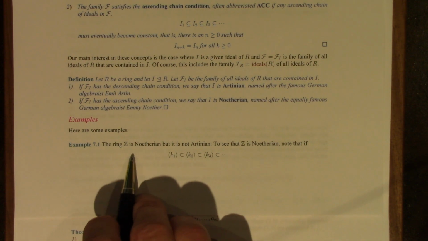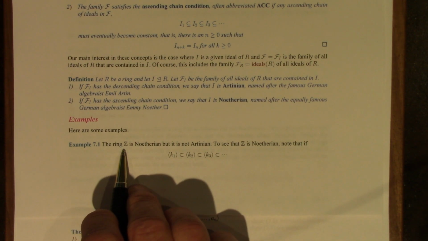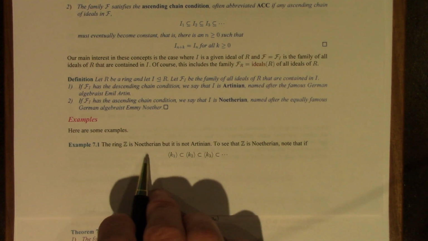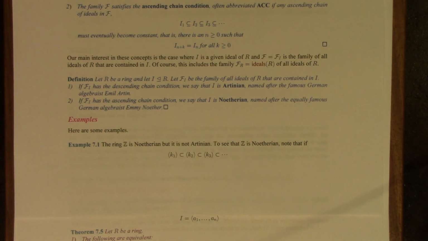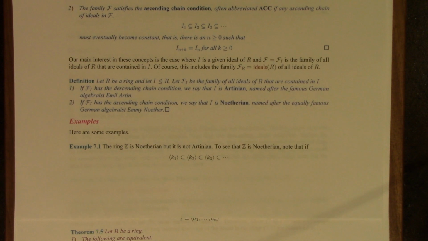Okay, here are some examples. The ring Z of integers is Noetherian but not Artinian. By the way, I realize that it's going to take a little time to make the connection. Artinian, which chain condition is that again? Is it ascending or descending? Same thing with Noetherian. It takes a little while to get comfortable with these names, so don't be discouraged if that happens to you.